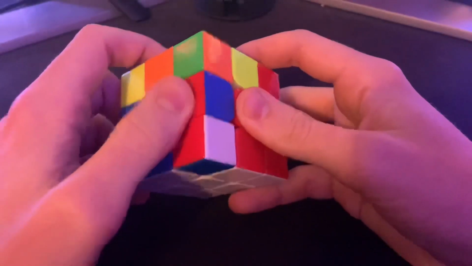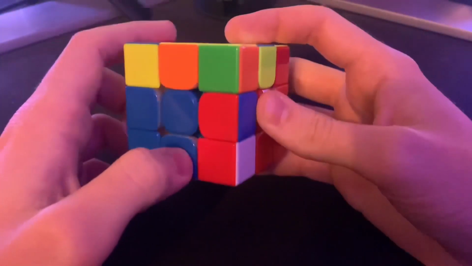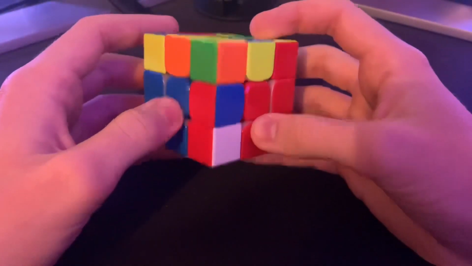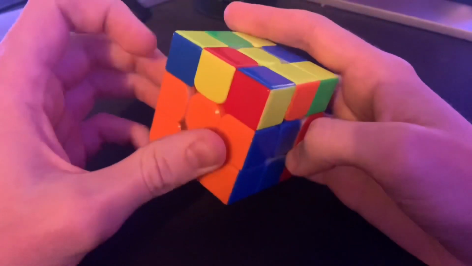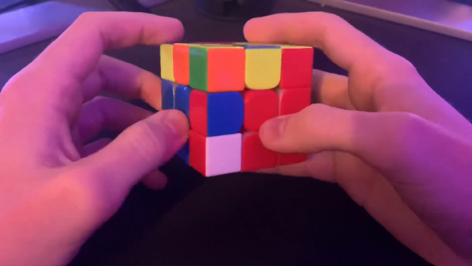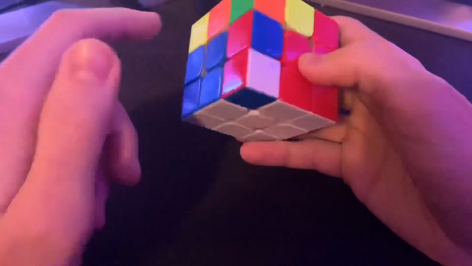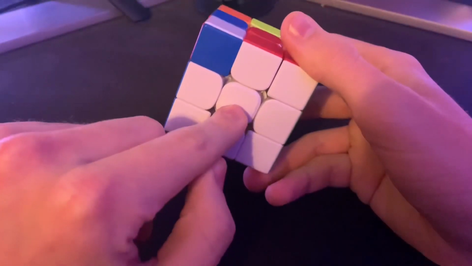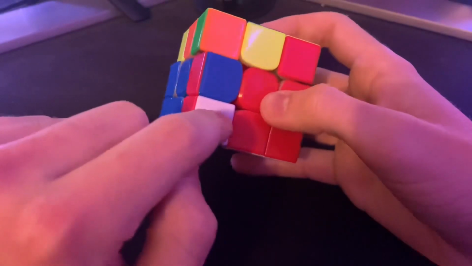So right away, we notice that this is a bad column, and it's our last bad column. So we need to identify where our corner piece is, first of all. And where is it? It's right here. How do I know that? Because it has the cross color on it, right here.